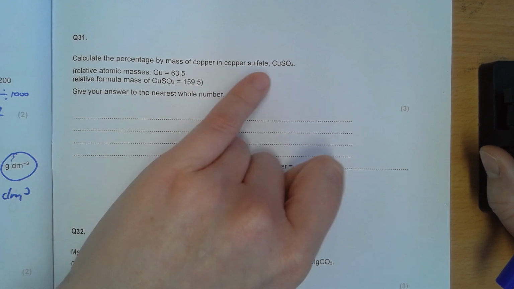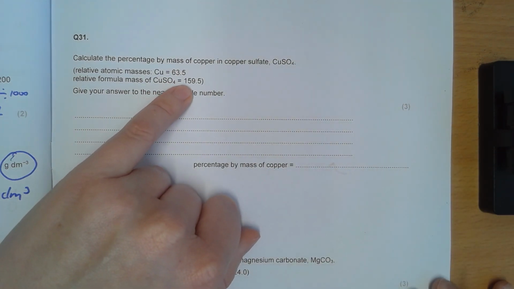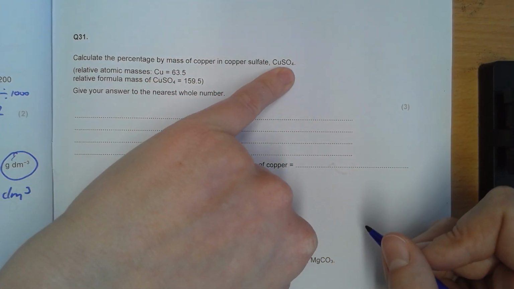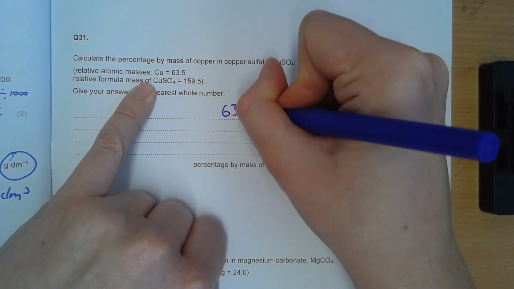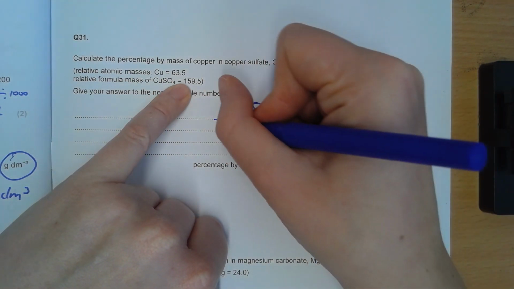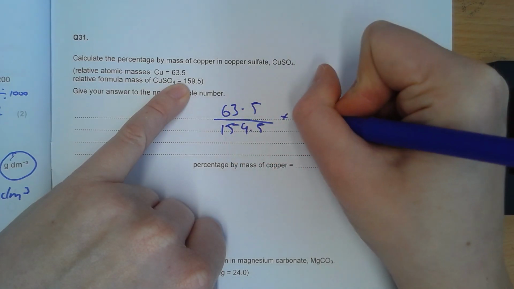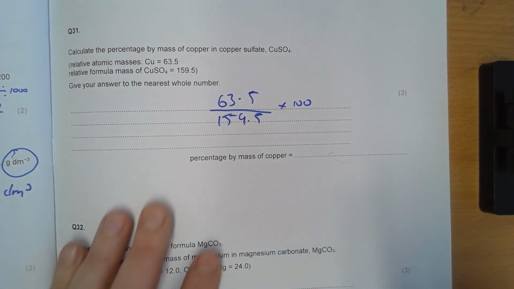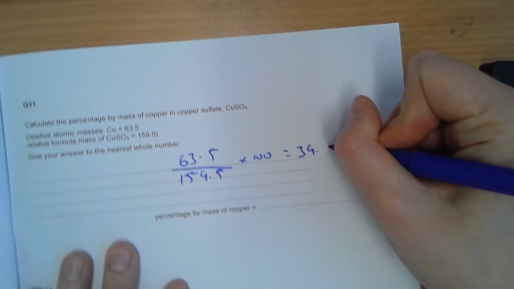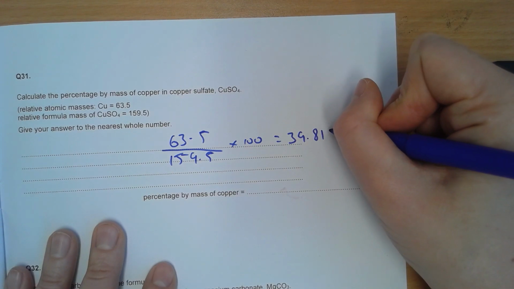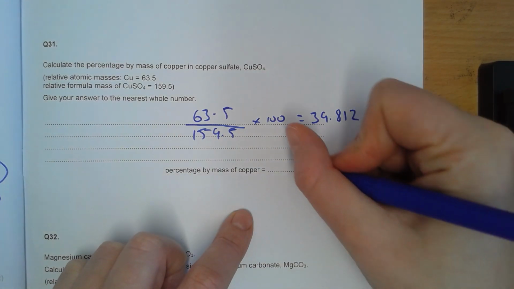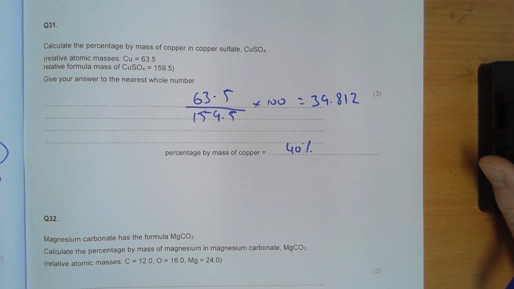Calculate the percentage by mass of copper in copper sulfate. This time it's a little bit easier. They give you the formula mass of copper sulfate straight away. And you've only got 1 copper in copper sulfate, so it's going to be 63.5, the mass of copper, over the mass of the whole thing, copper sulfate. Again, as a percentage means I need to times it by 100. 63.5, 159.5, and I get 39.812. But they say give your answer to the nearest whole number, which means I'm going to need to round this right up and give my answer as 40%.